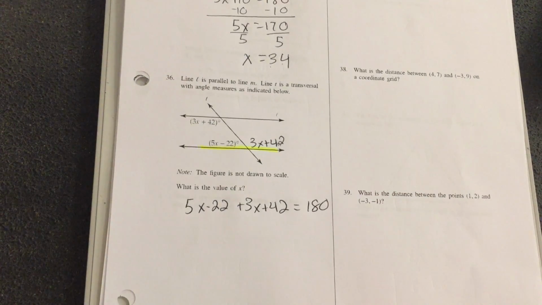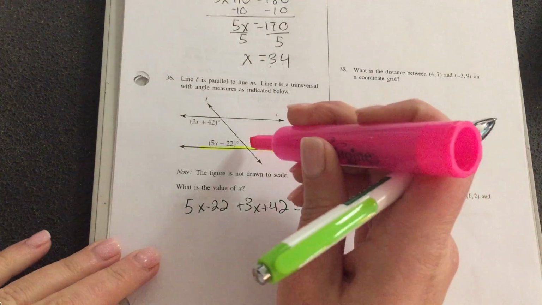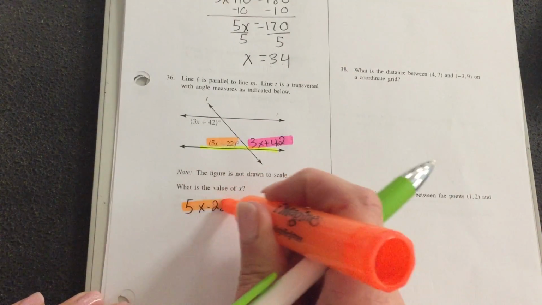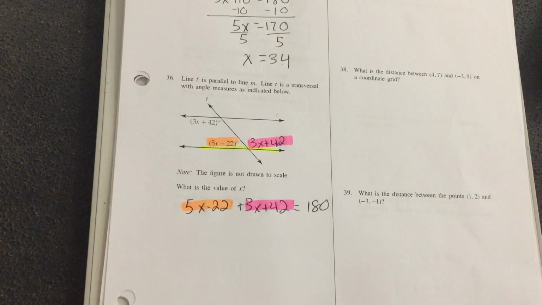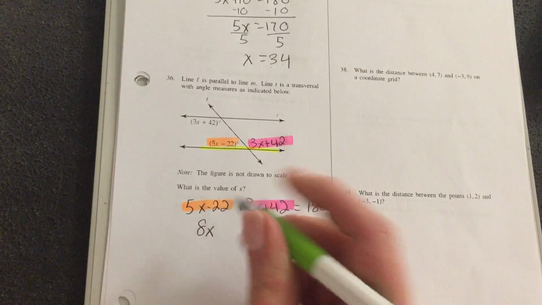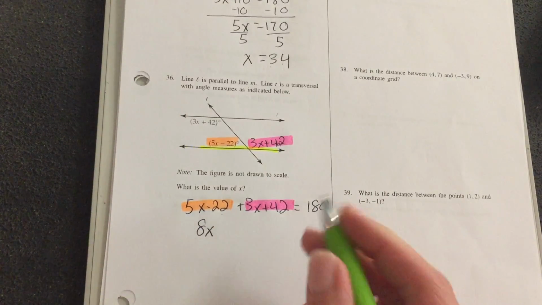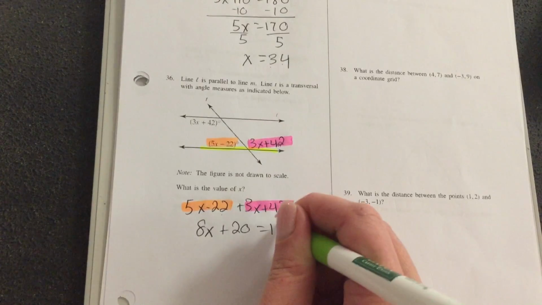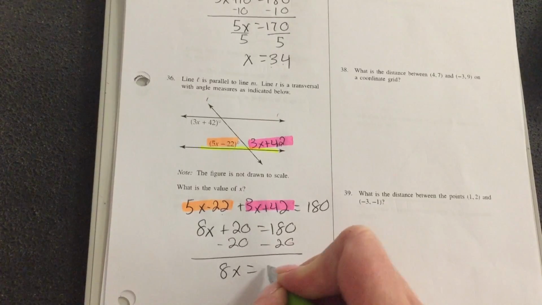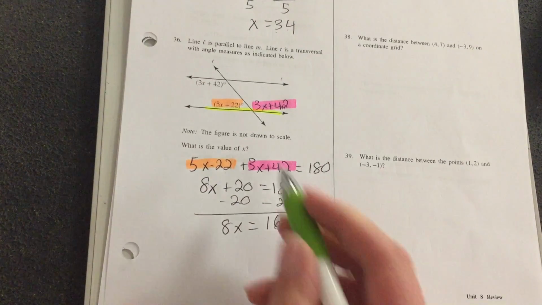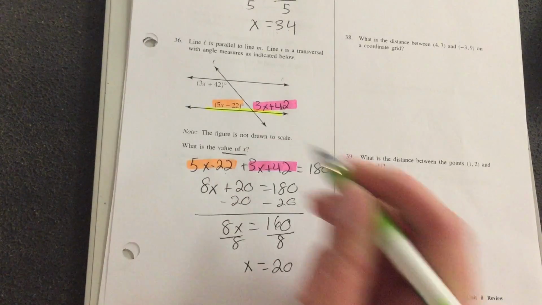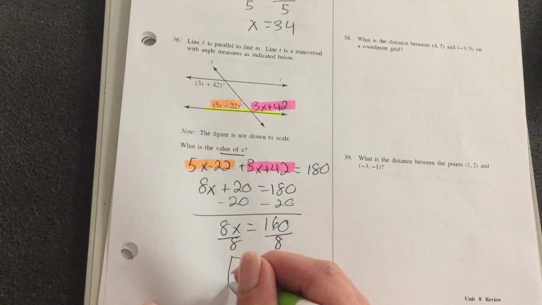And then we're just going to combine like terms again. And remember, you take this angle and you add it to this angle, and these angles together are 180. So now we combine like terms, and we get 8x, negative 22 plus 42 is a positive 20, equals 180. Subtract 20. 8x equals 160. You're going to divide by 8. X equals 20. And the answer was find the value of x. So the value of x is 20.